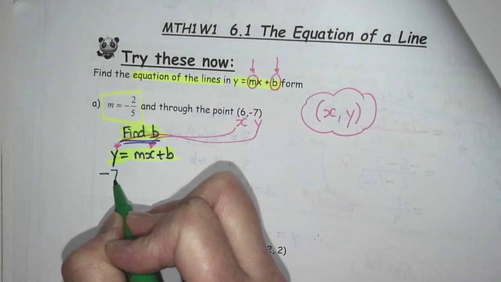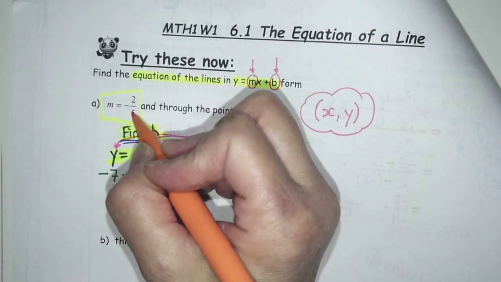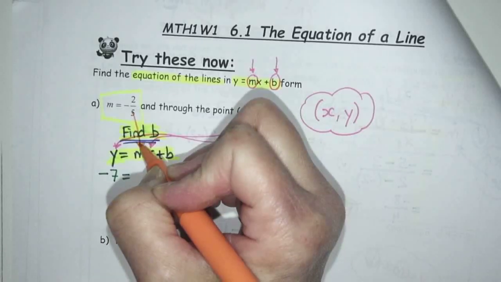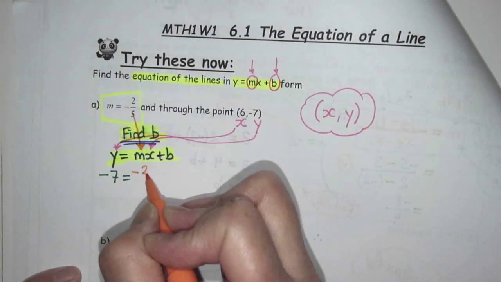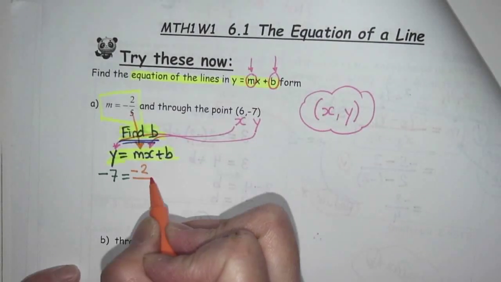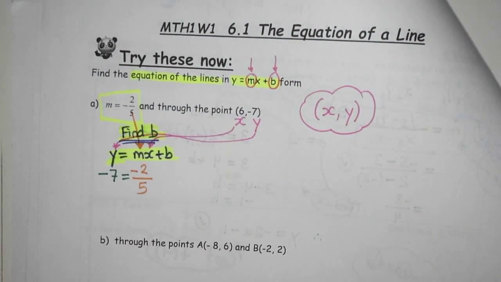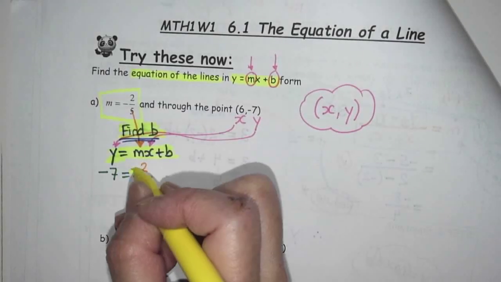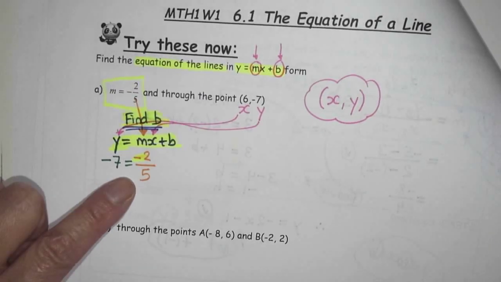So I'm going to go negative 7. M, I'm also going to put in. So I'm going to substitute that in. This m goes in for this m part here. So the m is negative 2 over 5. I move the negative to the top, since it's easier to work with on the top. Negative to the top. It's easier to use when you move it up there. Put the slope in there.